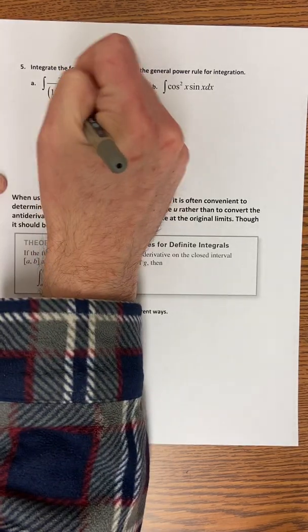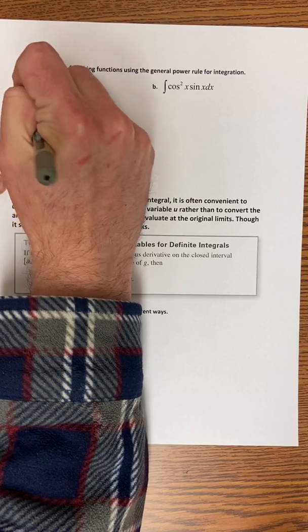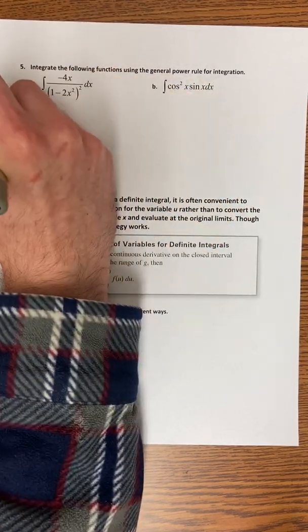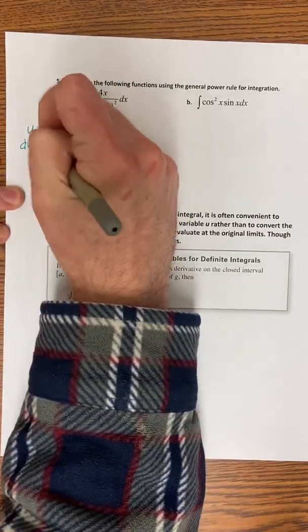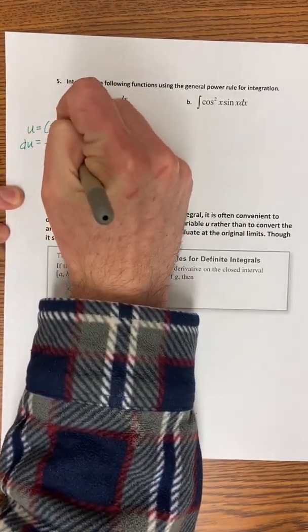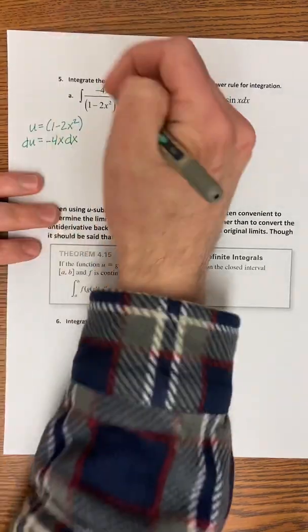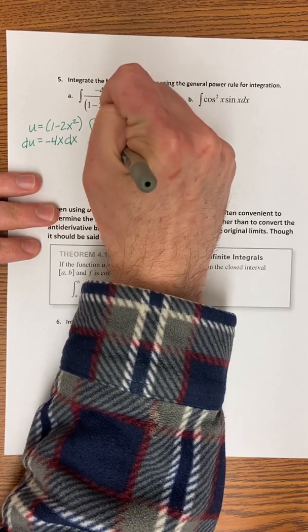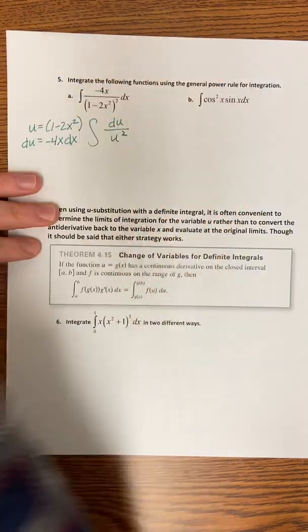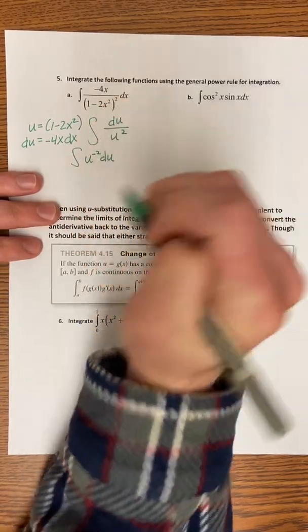So again, the thing on the inside that has more complicated stuff going on is this 1 minus 2x squared. And that means the du here is the derivative of this, which is negative 4x dx in this case, which means my entire numerator becomes my du, and this is over u squared, because my inside is my u, which we would normally call u to the negative second du.